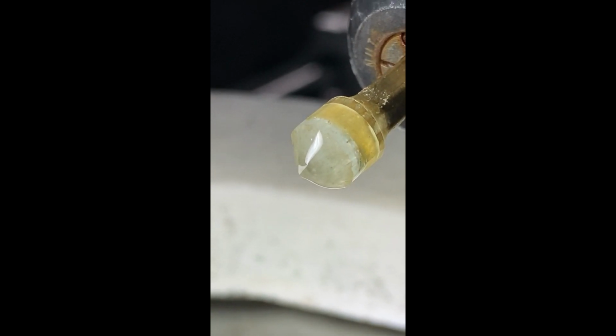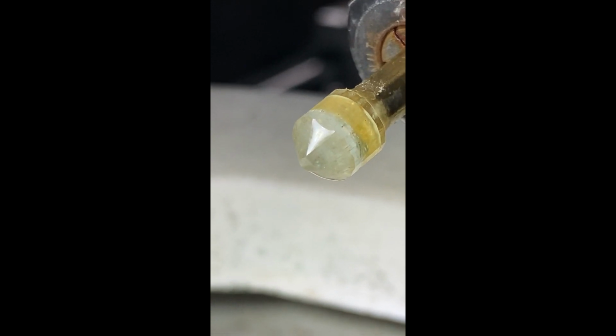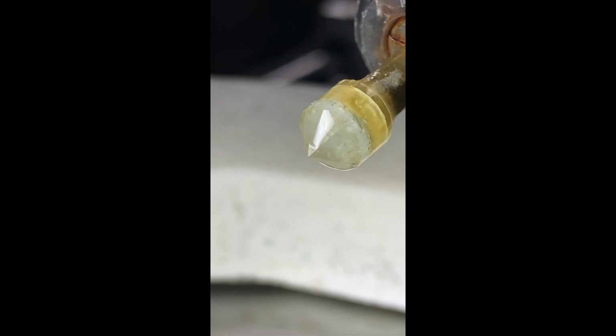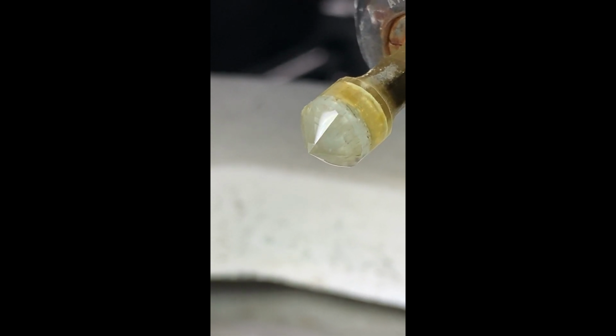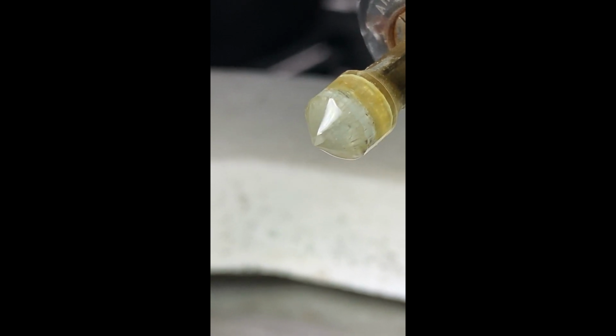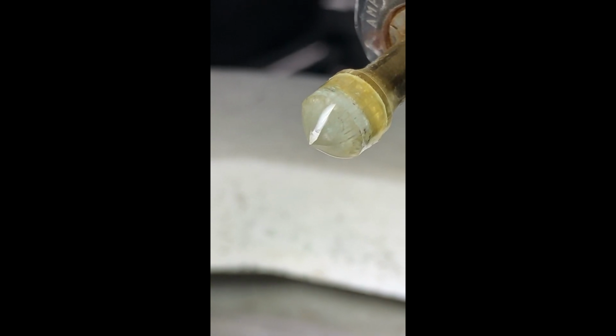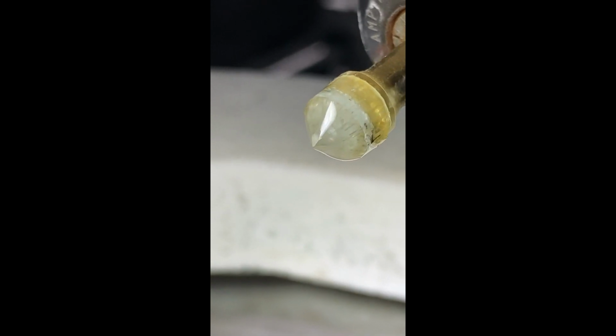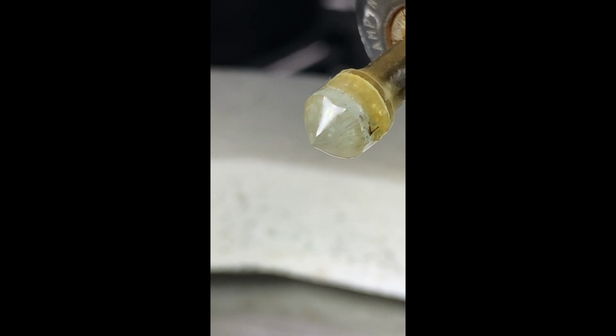Searching for that P2 facet. I think I go back and forth on it once I find it.